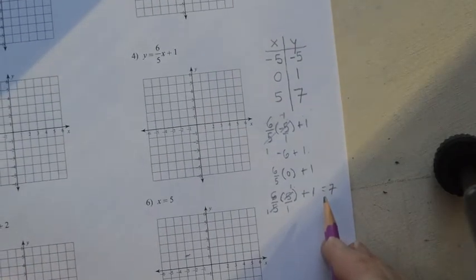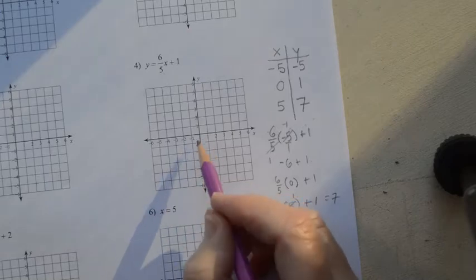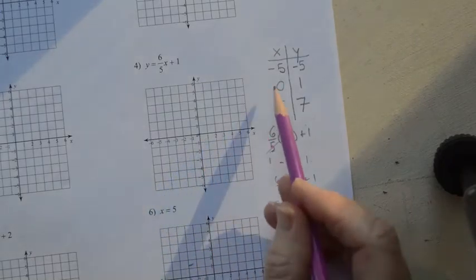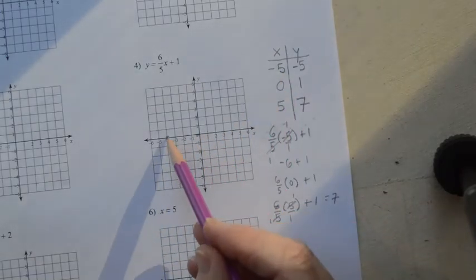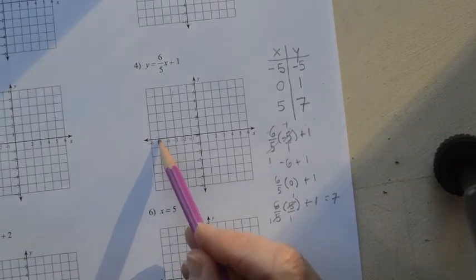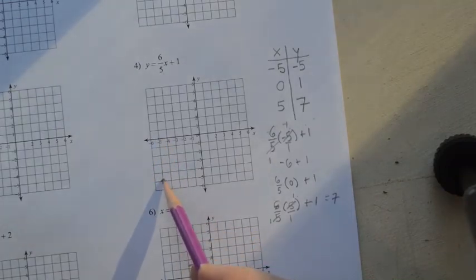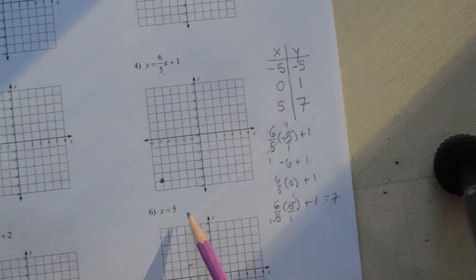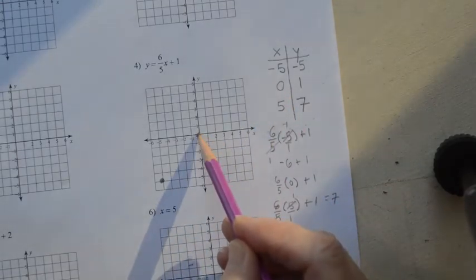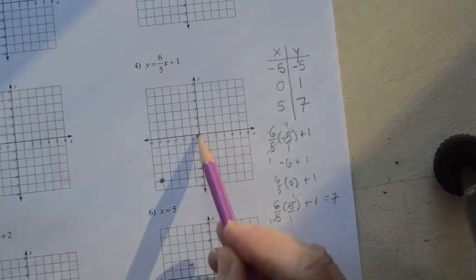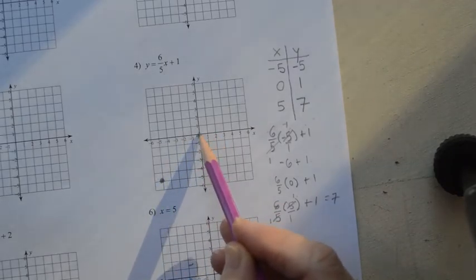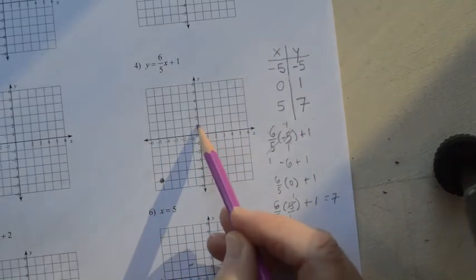All right, let's plot them. At -5, again, we start from the origin, and we go 5 units to the left, and then from there it tells us to go down 5, so we're going to plot a point right here. Right, here we go back to the origin. It says do not go left or right at all. Move 0 in the x direction, but 1 in the y direction.